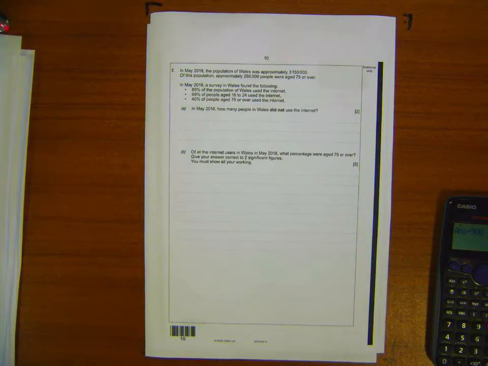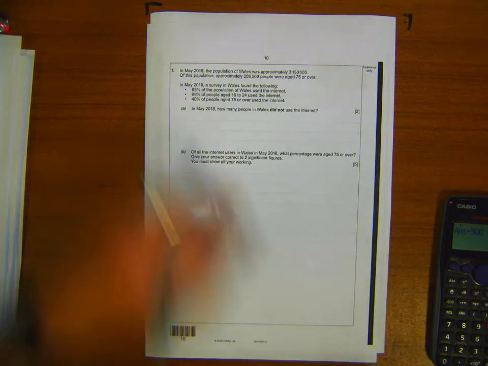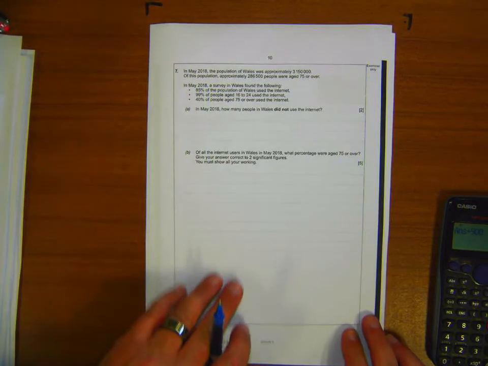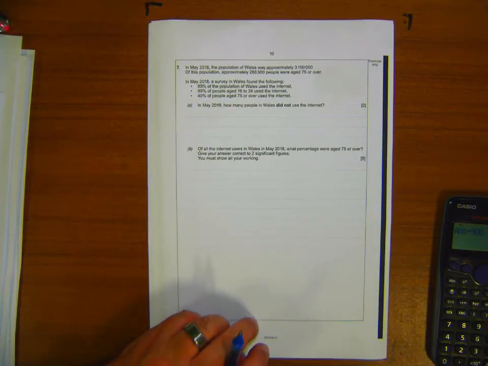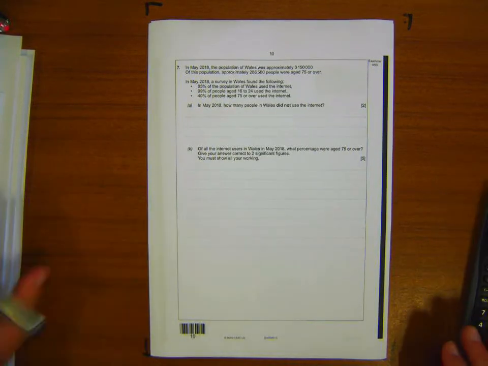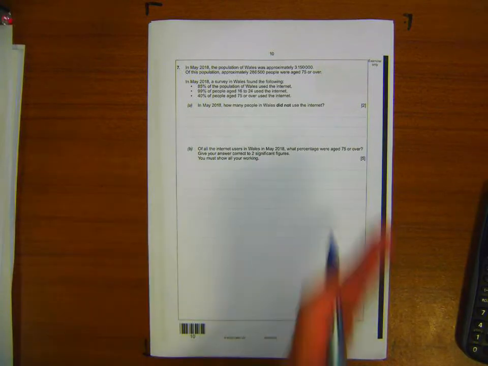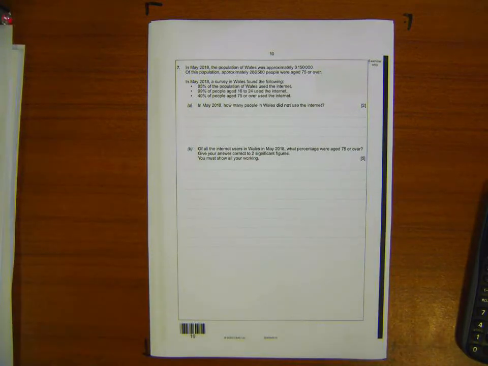Okay, question 7. So this takes us into the grade C work then. Okay, if we've got everything right up to these 7 marks, and we get these 7 marks, we've got a grade C. So it's another one with a lot of words and numbers.